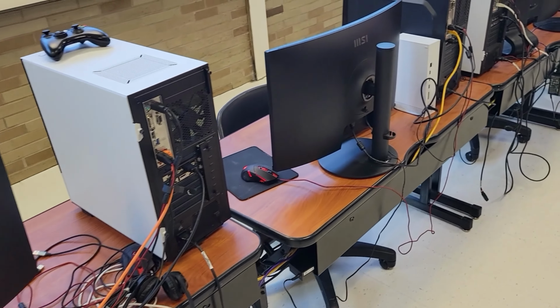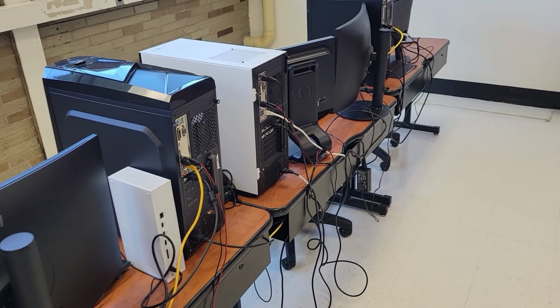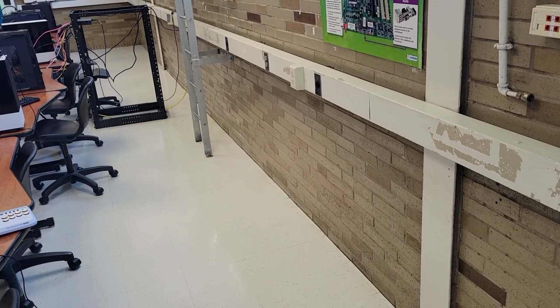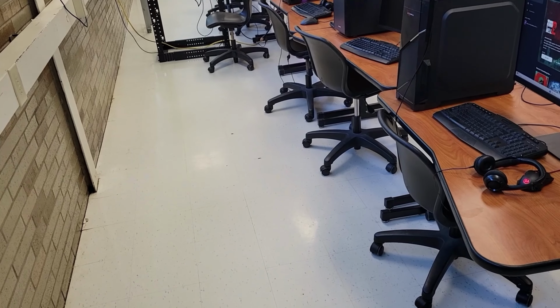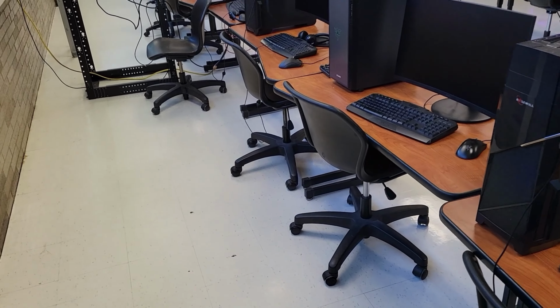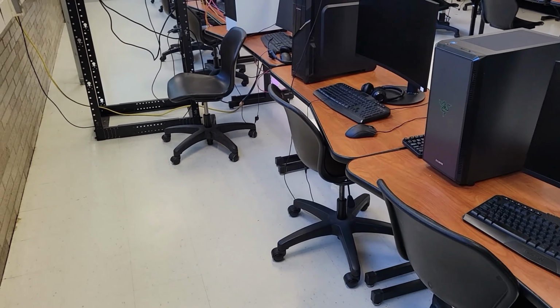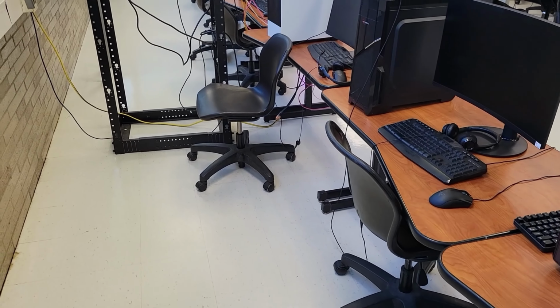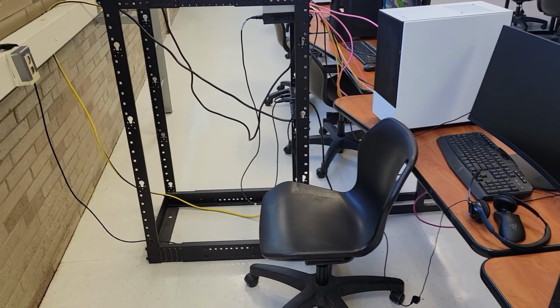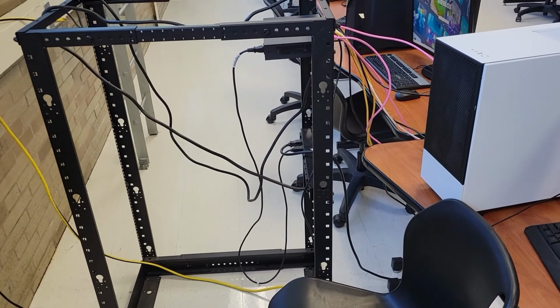Here you can see all the PCs they built, and there are examples of how everything is networked. You'll see a networking rack coming up here, and you can see everything is wired into a switch.